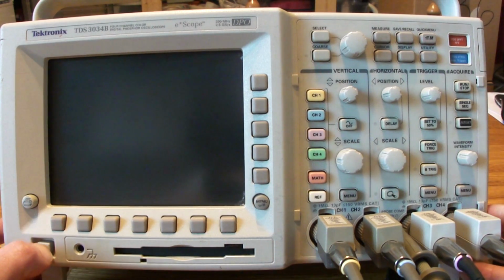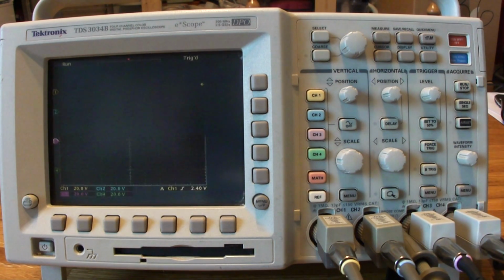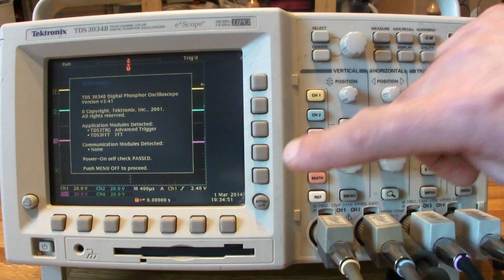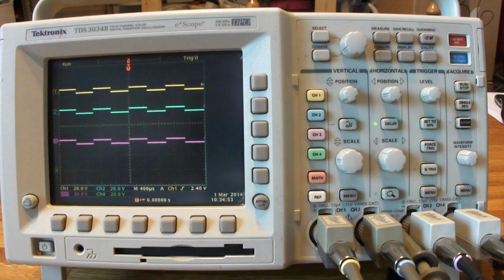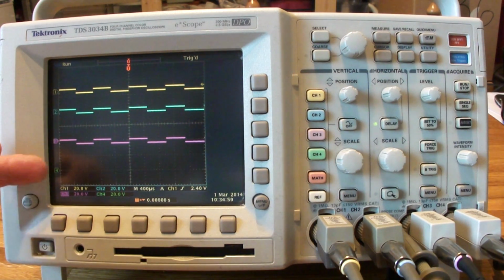If I switch the instrument on and clear the menu, I can see 3 waveforms. Currently all 4 channels are switched on. Channel 4 is missing.